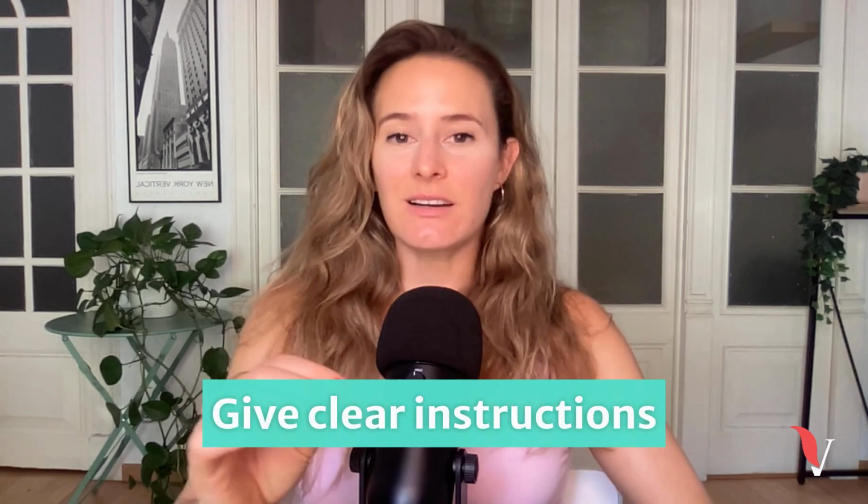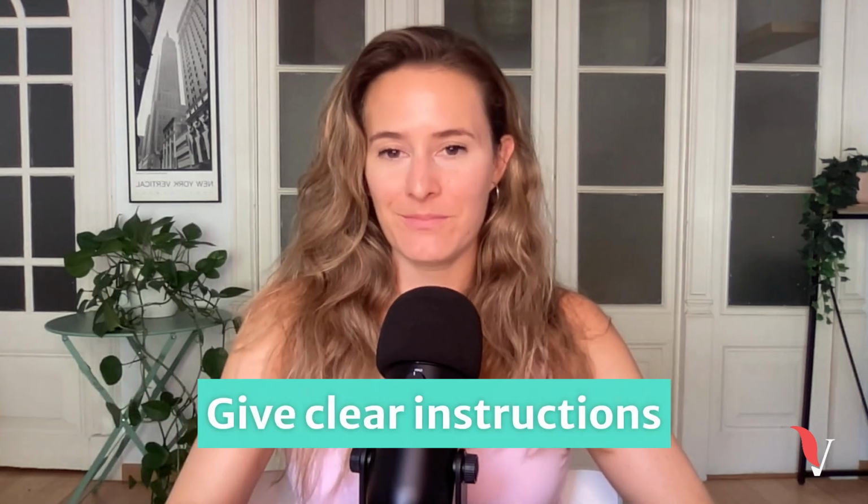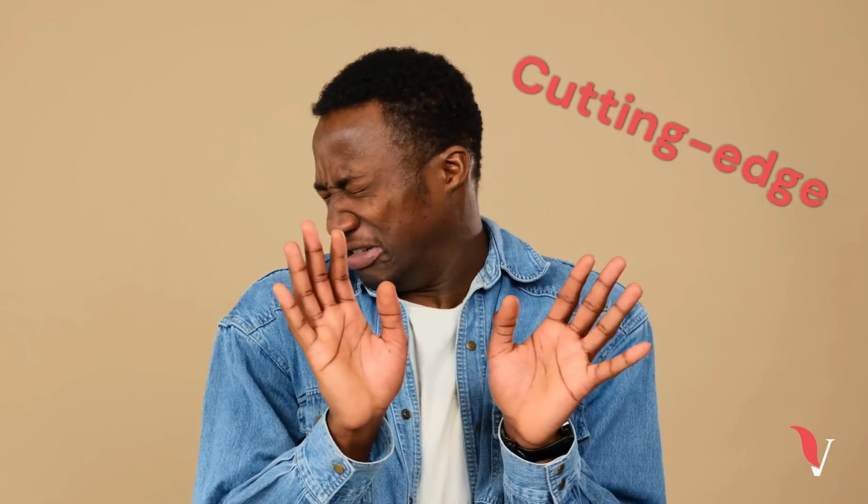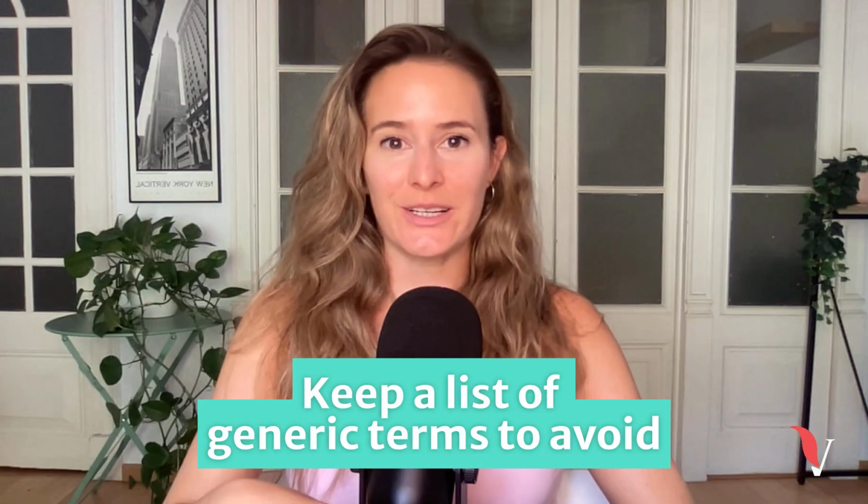See how much more useful and specific that is? The clearer you are, the better the output will be. On top of this, always scan for AI cliches. Things like unlock the potential, cutting edge, or in today's fast-paced world. Replace them with words your audience would actually use. Keep a personal ban list of generic terms to avoid.